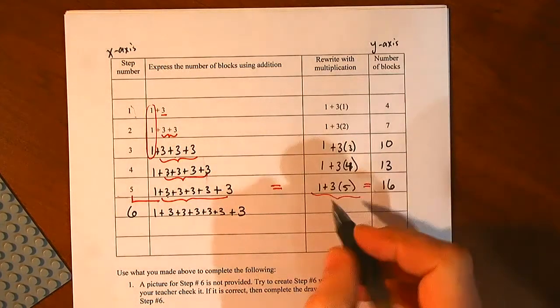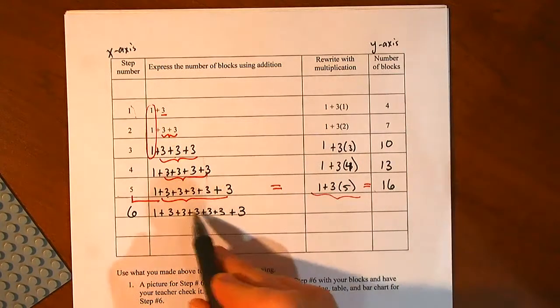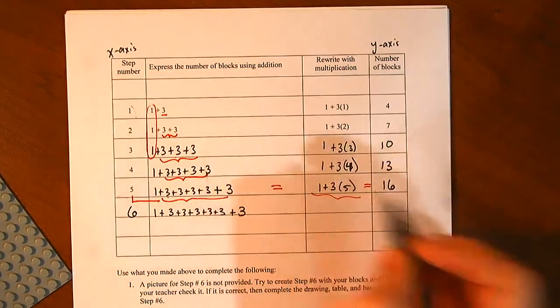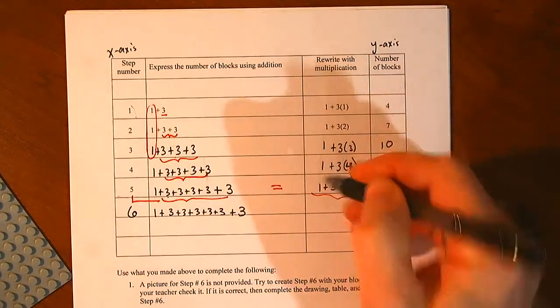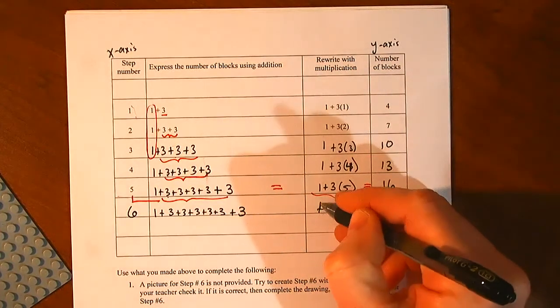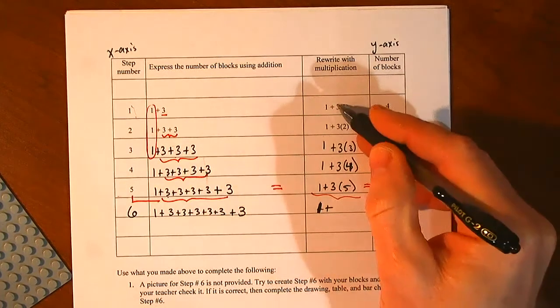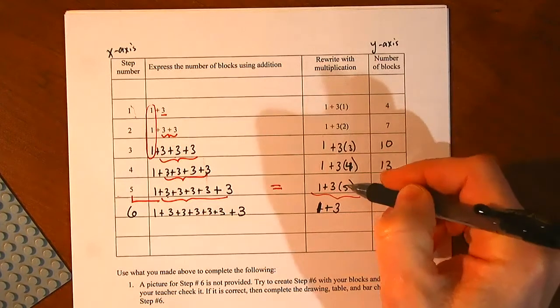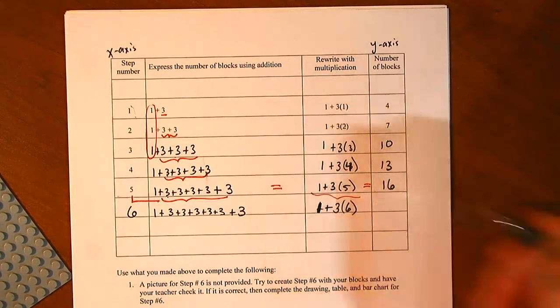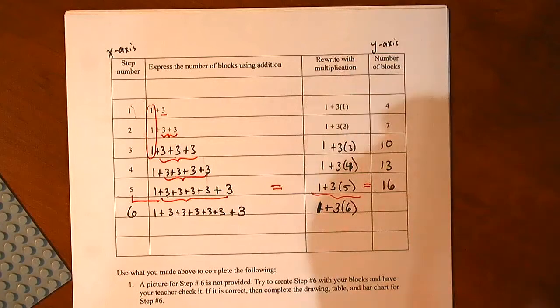Now over here, you could say that by definition, if there's 6 threes, that means I'm doing 3 times 6. But also know that this is a pattern here, right? Every one of these has a 1 plus, and then 3 times something: 1, 2, 3, 4, 5, so times 6. That would be my pattern that's going down here.